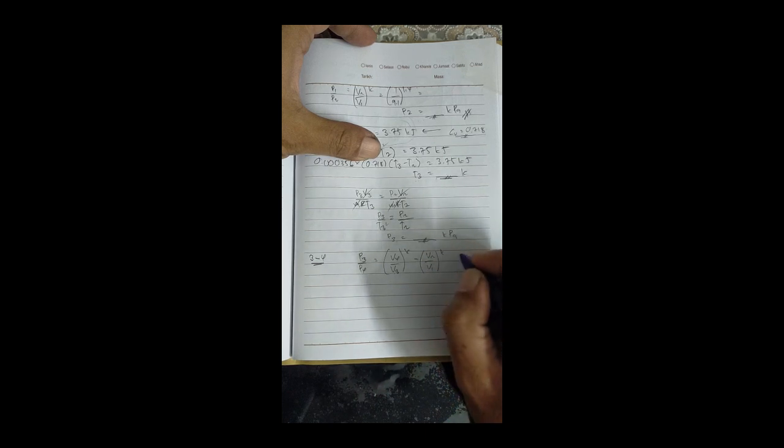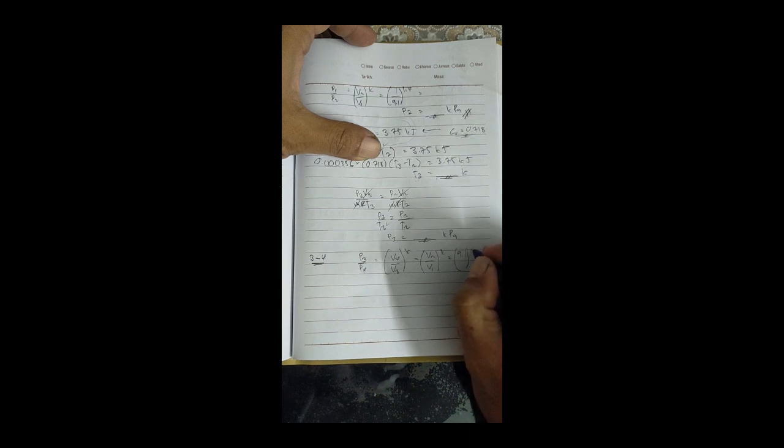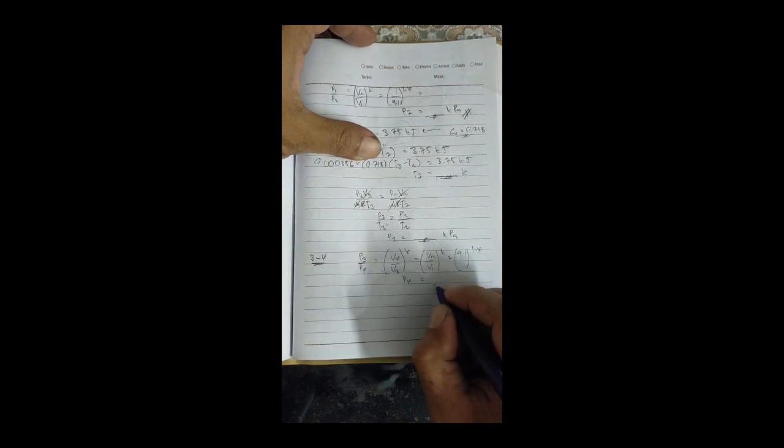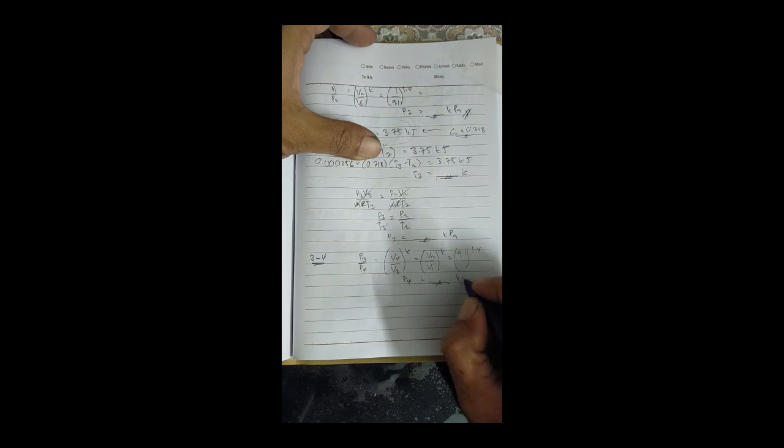K is 1.4 and the ratio is 9.1. So P4 we can get in kPa.